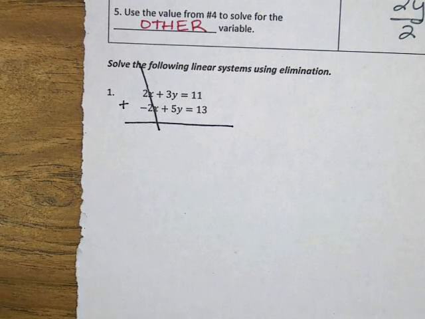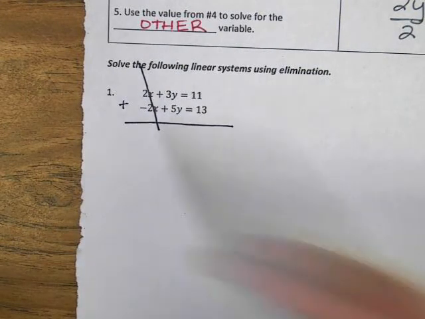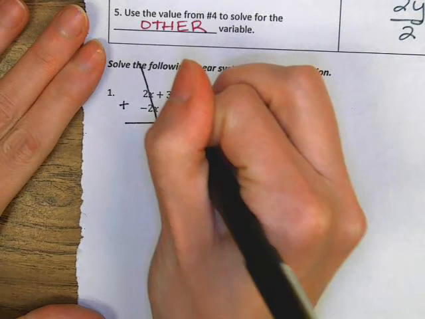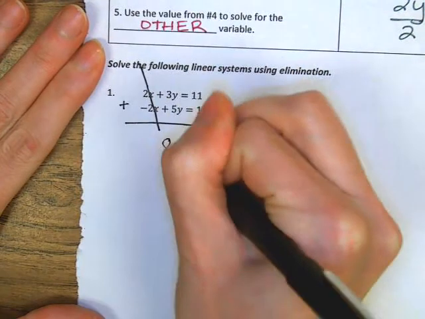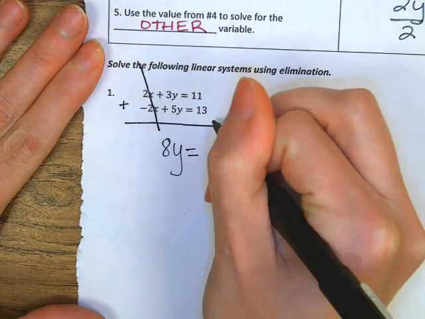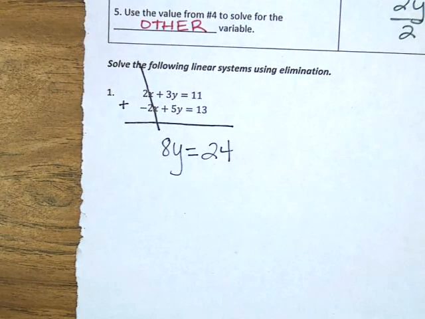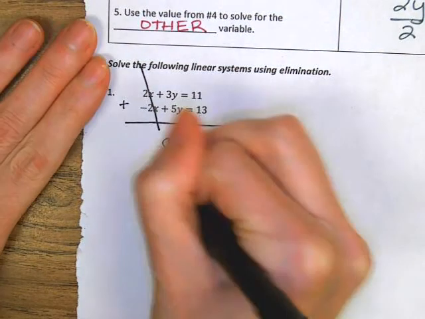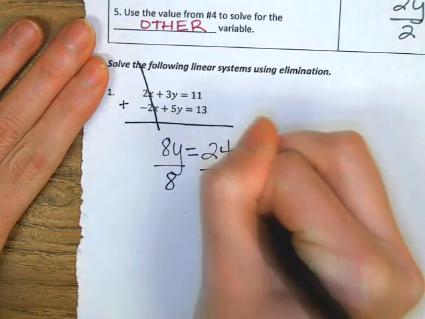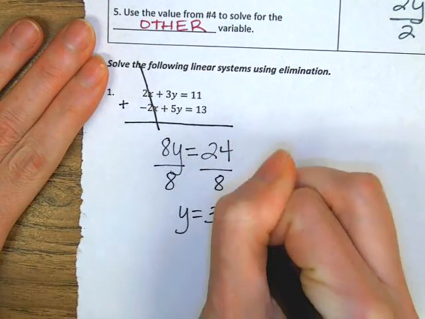Okay, so this one's easy because they were already opposite. All right, let's add the rest. 3 plus 5y is 8y, and 11 plus 13 is 24. Super easy to solve. Divide by 8, divide by 8, so y is 3.